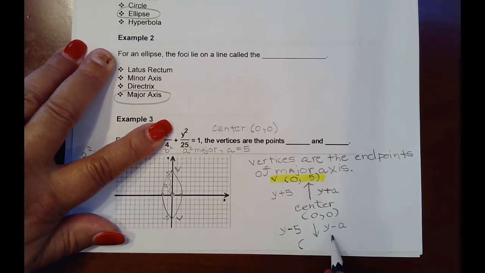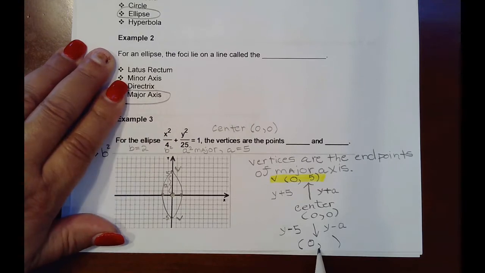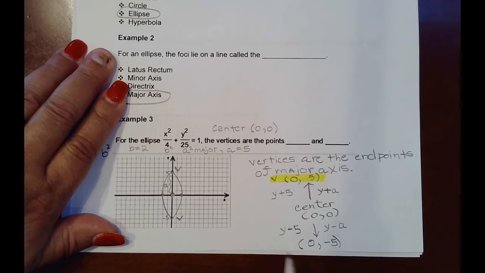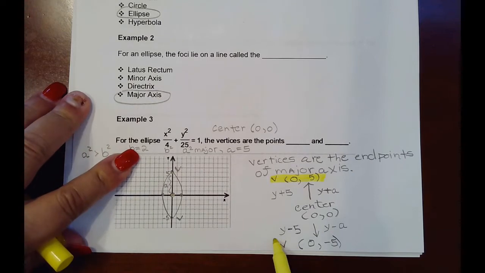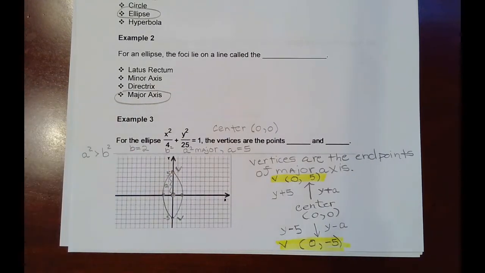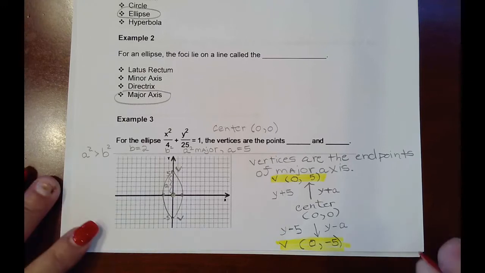So your other vertex would be: leave the x alone but impact the y. So this y was 0, and if I'm going to subtract 5, that would be your other vertex. Again, I know that these are completely visible, and you may just get them right from the graph. I just want to teach you this technique and reinforce it so that when we get to the harder problems with the radicals where you're adding to your x and your y value, you have the skill of knowing how to do that.